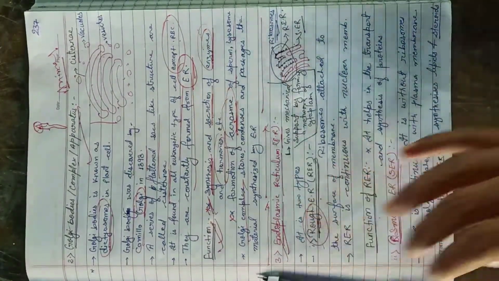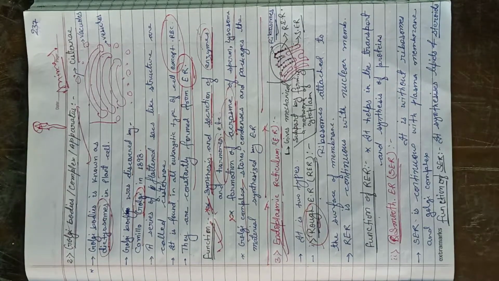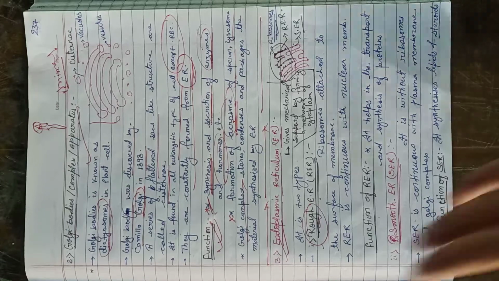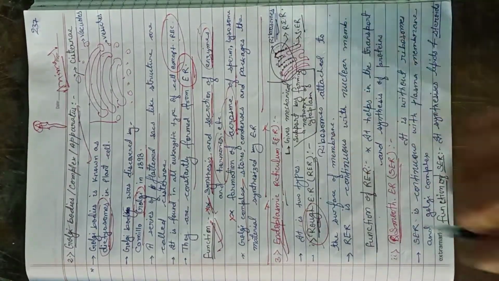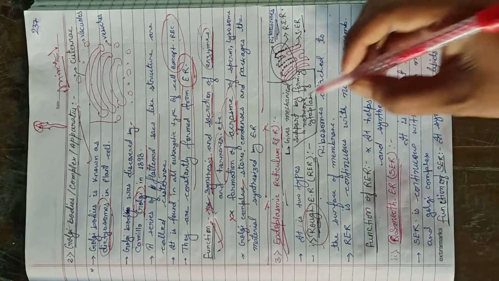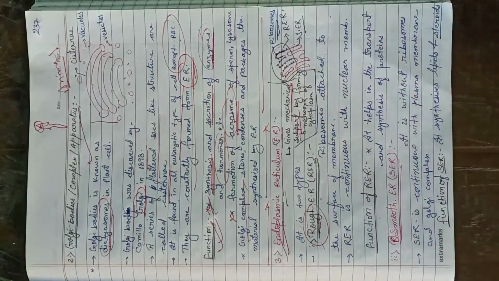First of all, we are going to study the endoplasmic reticulum. It is the organelle which helps in mechanical support. How does it give mechanical support to the cytoplasm?